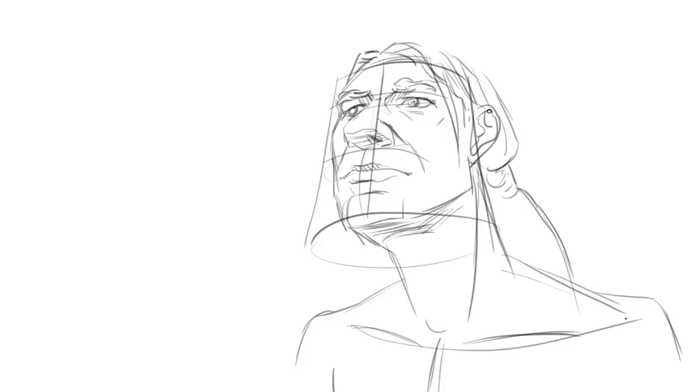Also here in the ears, a few lines for the hair. And let's add a necklace to this traditional Indian.